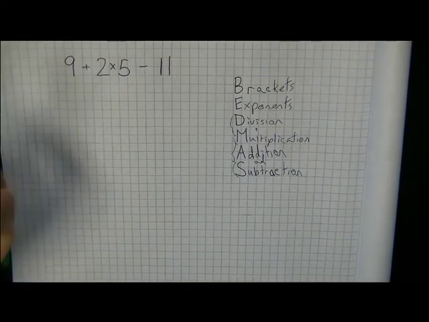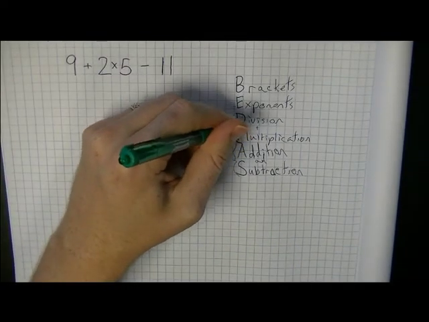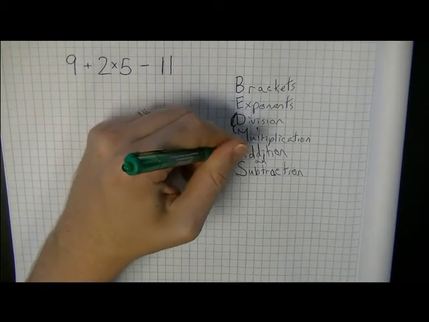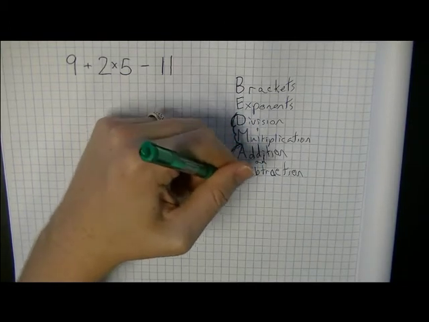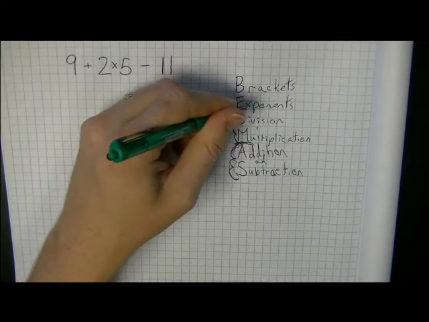Okay, so there's a reason that I've put these weird bracket things here, okay?